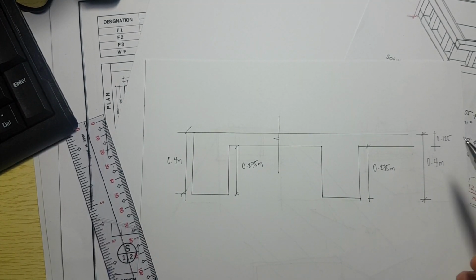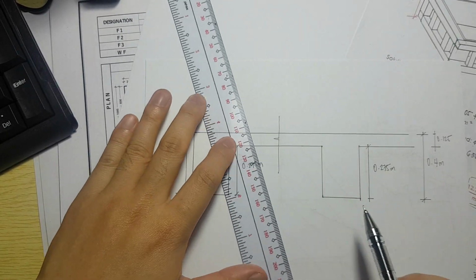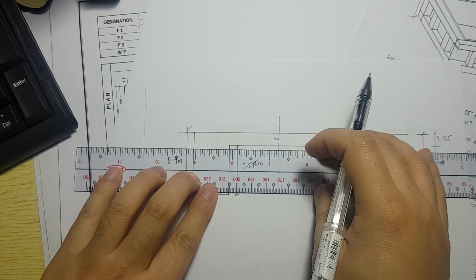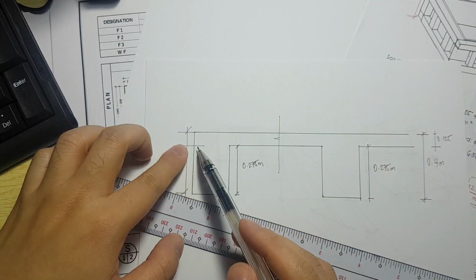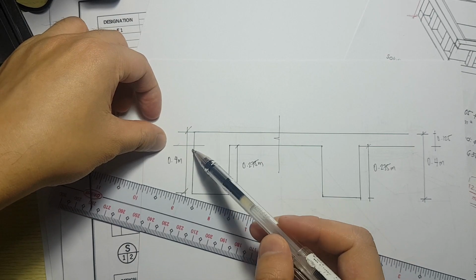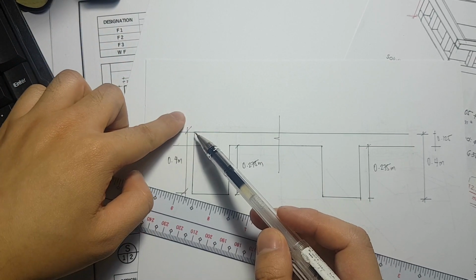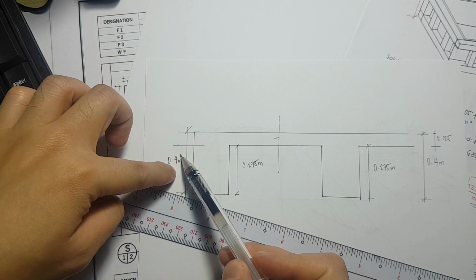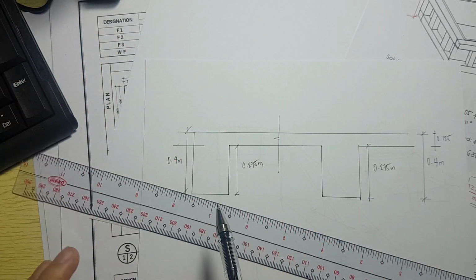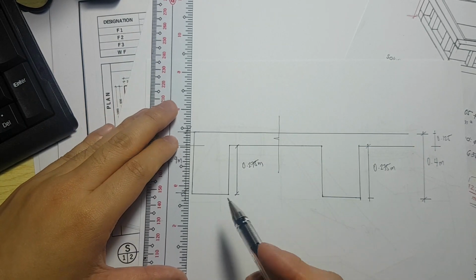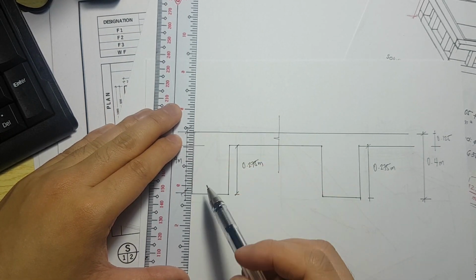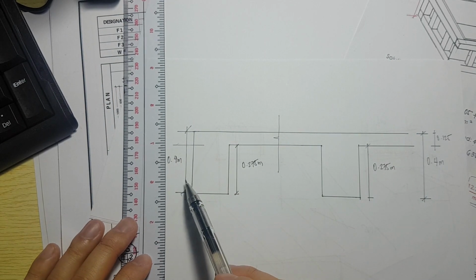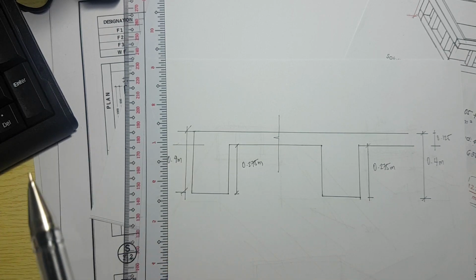The reason behind this is kasi if we are going to have our formworks kung hanggang dito lang yung formworks natin, up to here, wala tayong formworks na abot hanggang dito sa height ng slab sa dulo, tatagas lang yung ating concrete. Walang stopper. That's why on this end we are going to have it the full depth of the beam, which is 0.4, if it is on the end span.